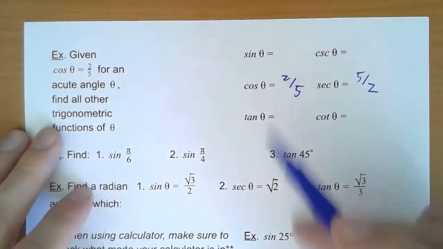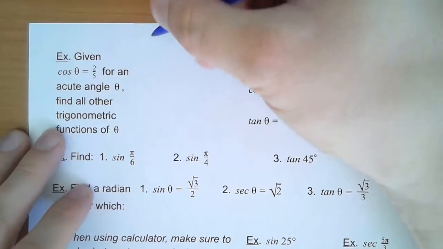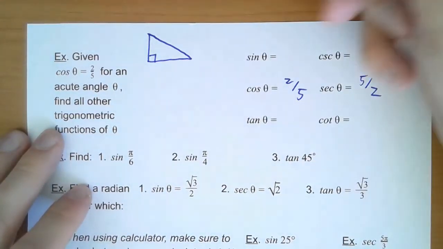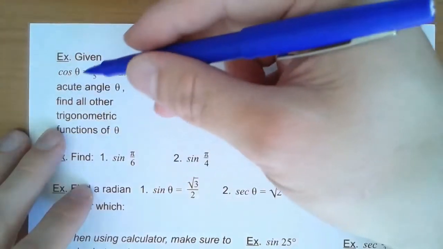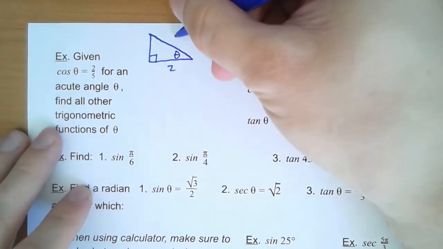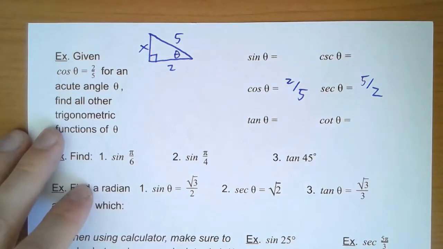Right? But to find all the other trig functions, we're going to need to draw the triangle. So let's draw this triangle here, draw a right triangle. We're only working with right triangles today. And put the angle wherever you like. Okay, so cosine, CA, adjacent over hypotenuse. So the adjacent is 2, the hypotenuse is 5, and we don't know the opposite side right now.